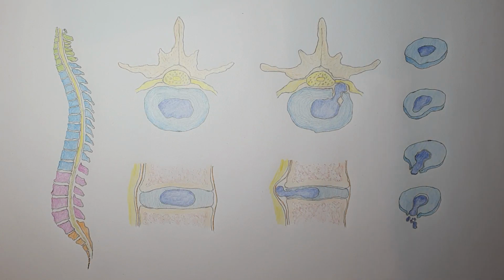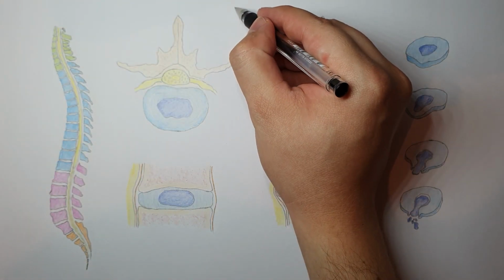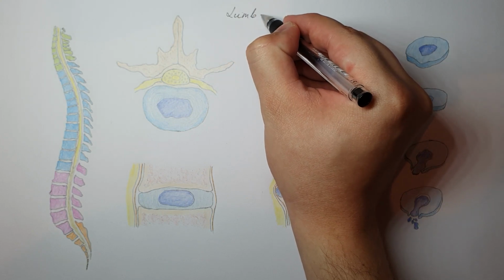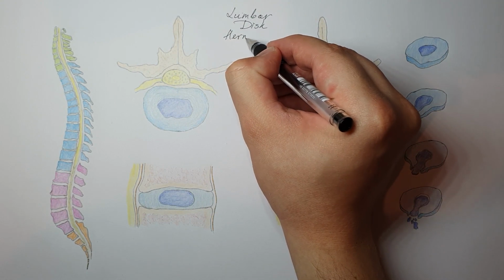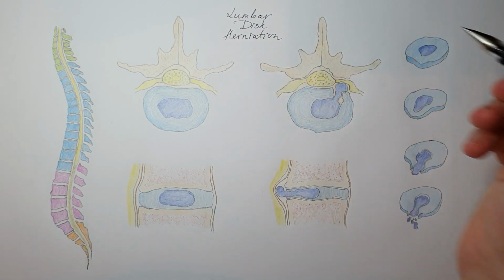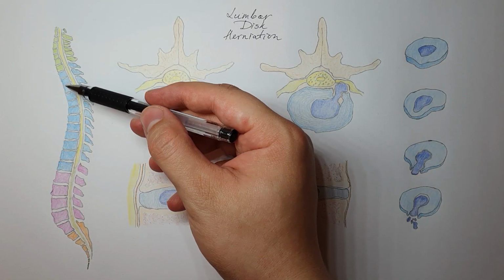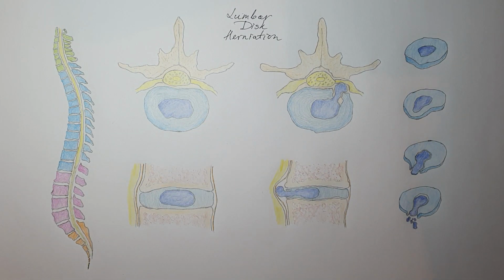Hello people. Today we will talk about lumbar disc herniation. It is a very common problem, and back pain today is also a very common problem, and there are many causes of back pain. One of them is lumbar disc herniation. So our vertebral column has many vertebrae.